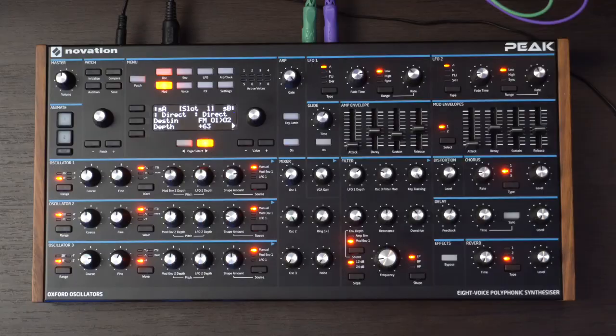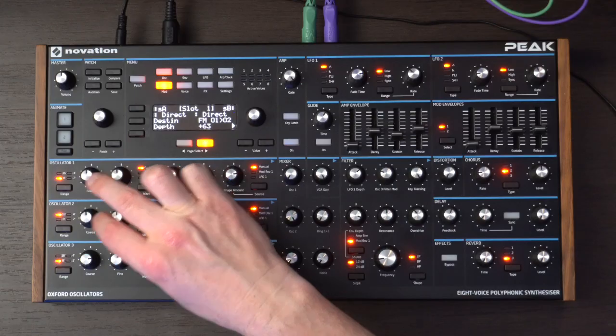If you don't have an Ovation Peak, it doesn't matter. You just need to be able to get a soft synth or another synth that allows FM. And yeah, that's about it.